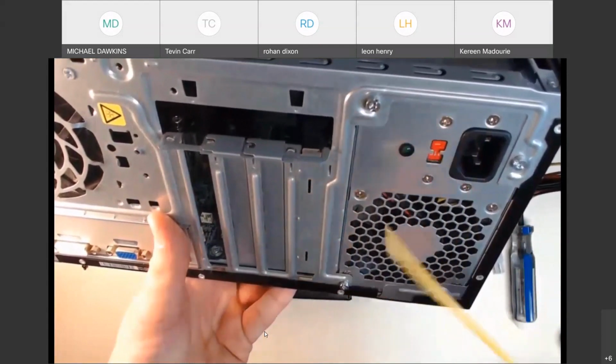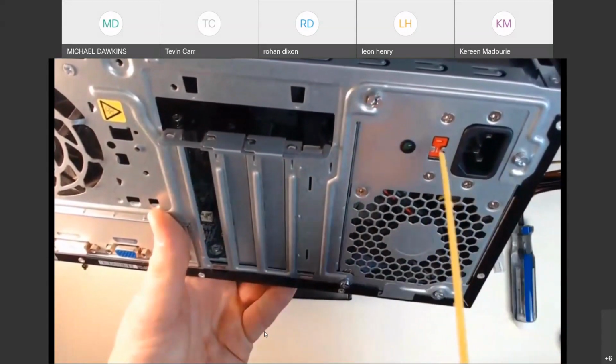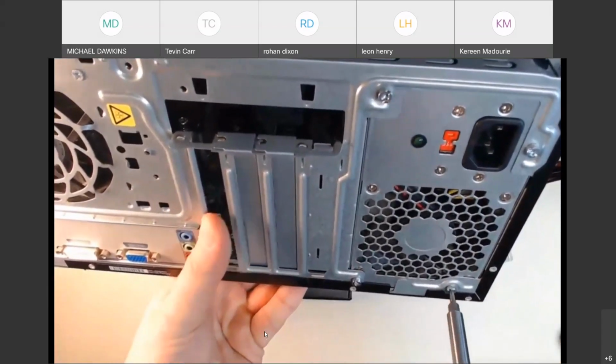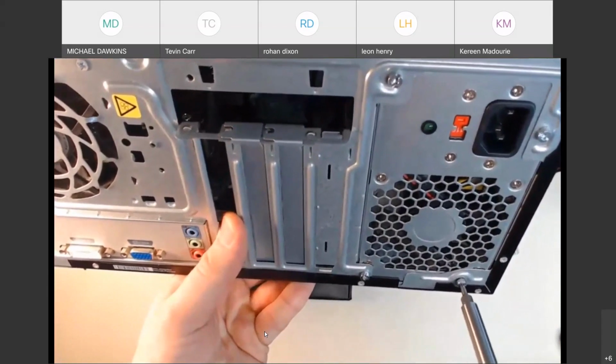I think you can tell which way it's going to slide out. See how the metal of the case is? It's not going towards me. It's going to slide out into the case. So I'm going into the case. Let's do this. Take my screwdriver and it's unscrewed.